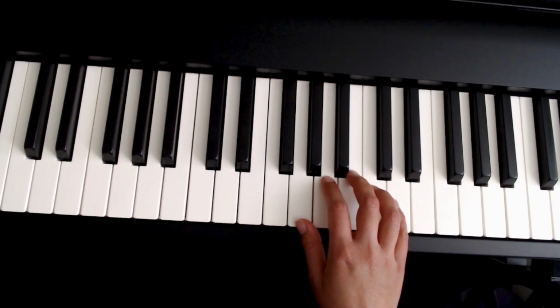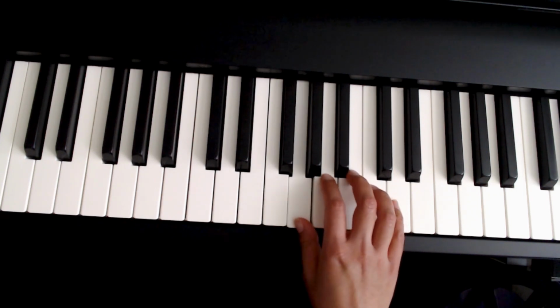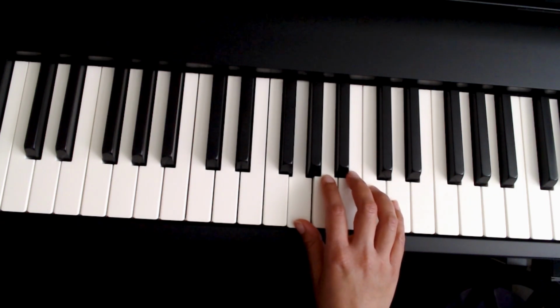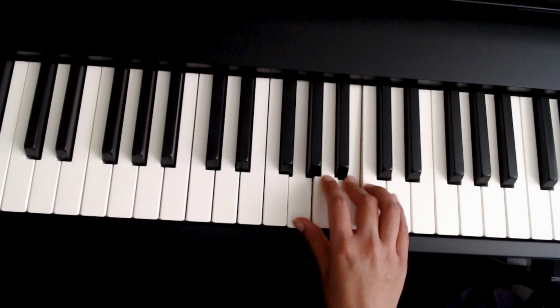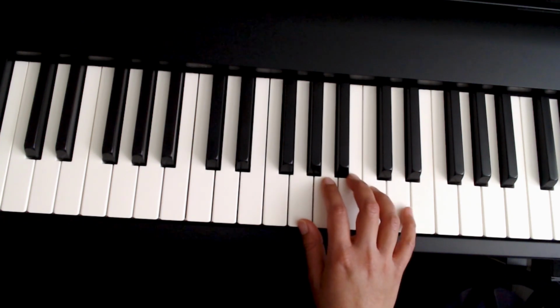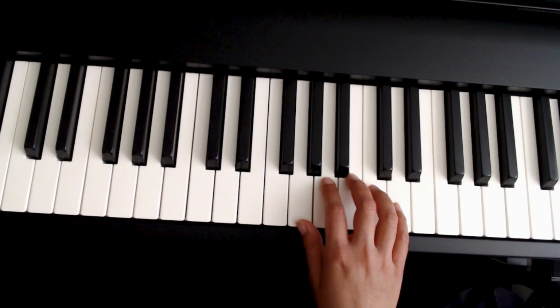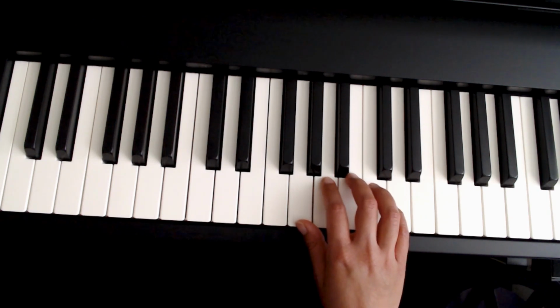So the root is G. Our next note is B. Now let's find out what is the third note in the chord. And in order to find the next note of the chord, we would count 3 more half steps.